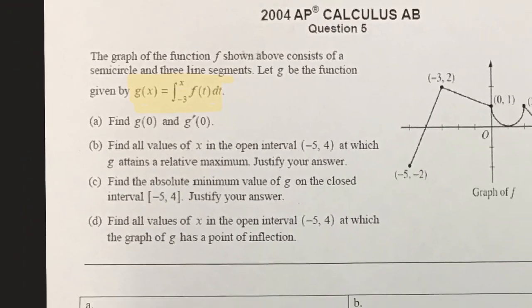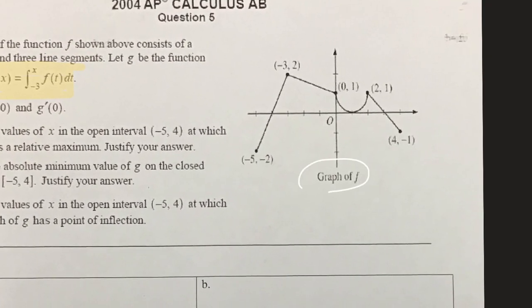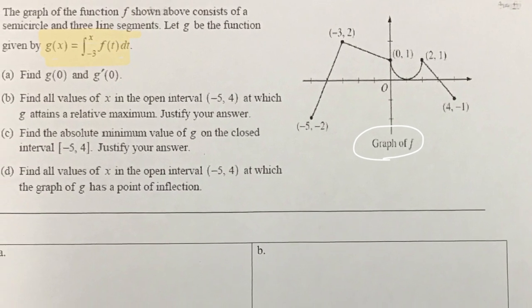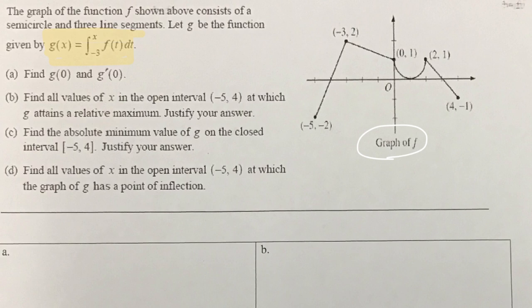Where of course this is the graph of f. These are your values that we're going to use from f. So g of x is the area under the curve from -3 to something of this function. That's what we're asked about, which is why we're doing it now when we have our derivatives of integrals and limits of integration and stuff like that.